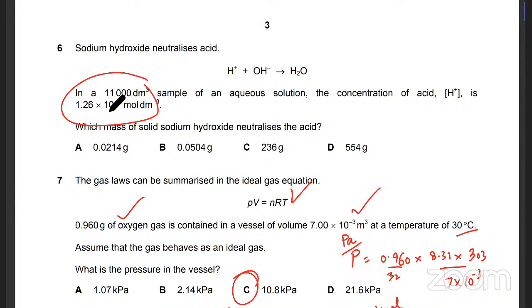So how many moles is this? 13.86 moles, right? Yes. So one H+ requires one NaOH, right? I mean, the OH ions are coming from NaOH. So you need 13.86 moles of NaOH. Is that clear as well?